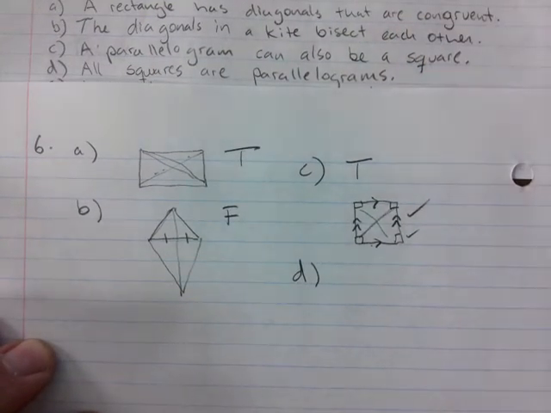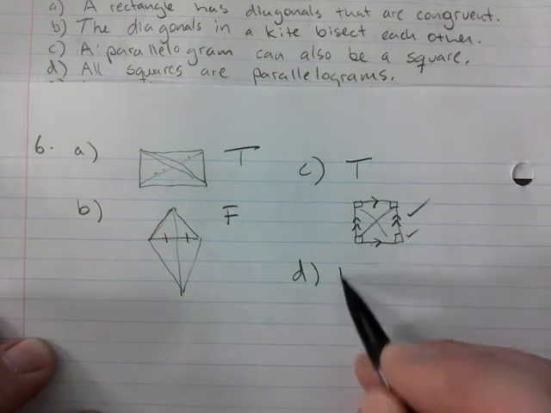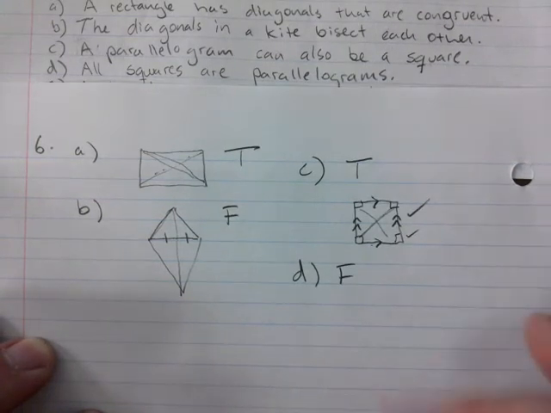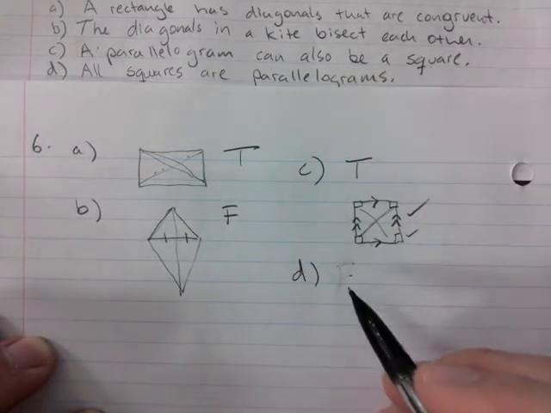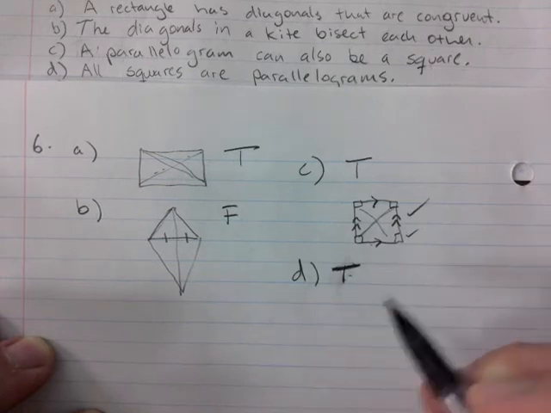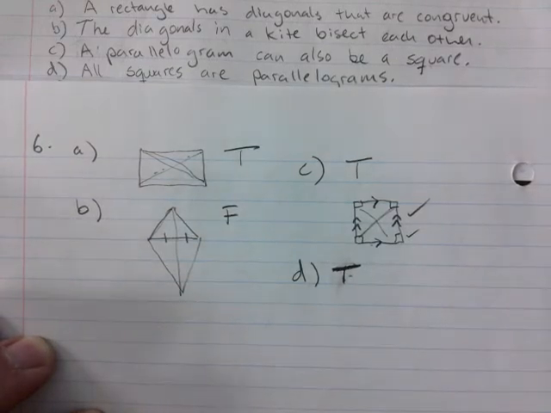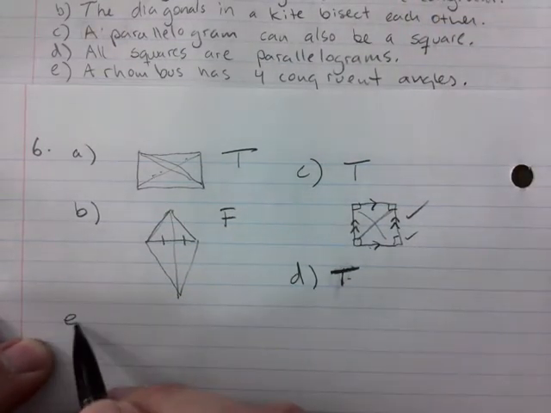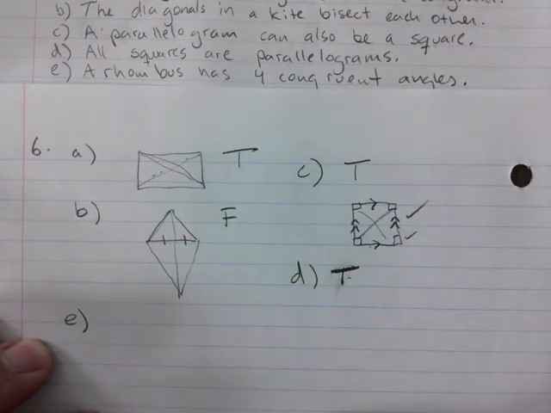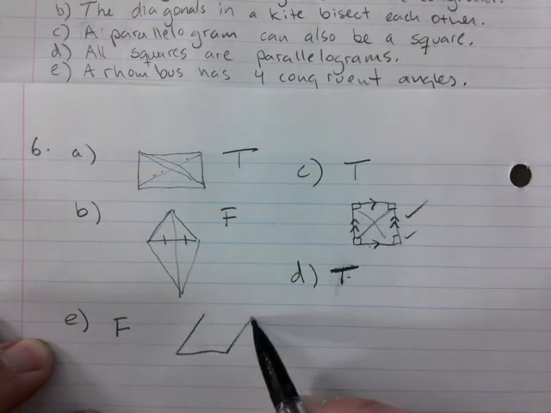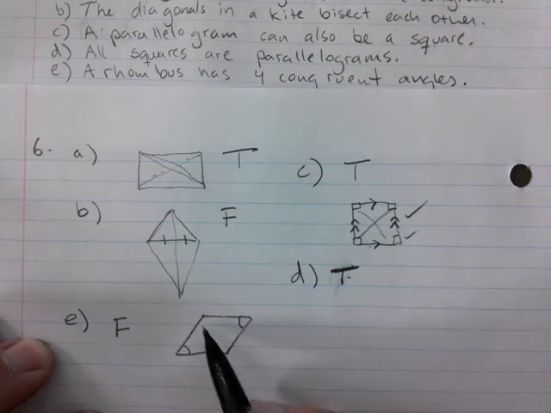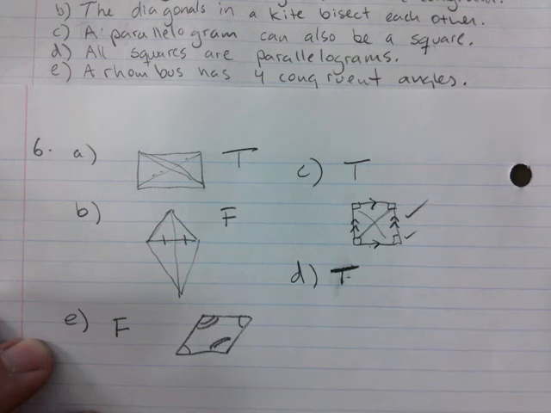D, all squares are parallelograms. That is false. Oh, sorry. All squares are parallelograms. That is a true statement. All squares would meet the criteria of a parallelogram. I got ahead of myself there. E, a rhombus has four congruent angles, and that is false. A rhombus only has, right, two pairs of congruent angles. Not all four are congruent.